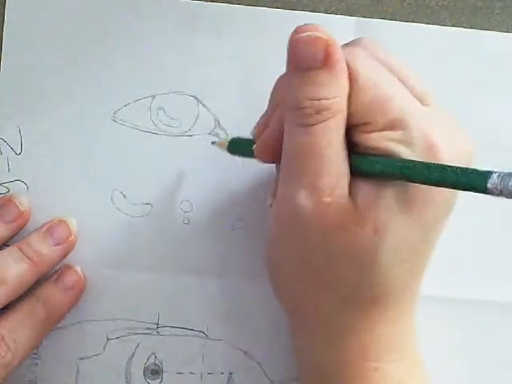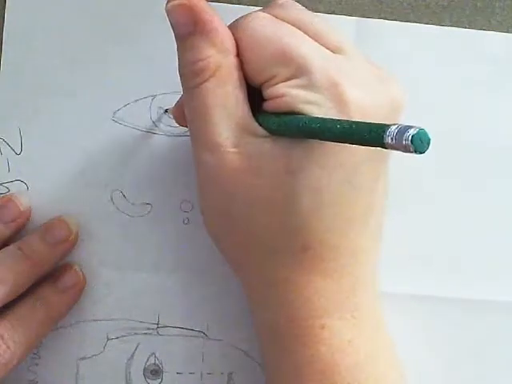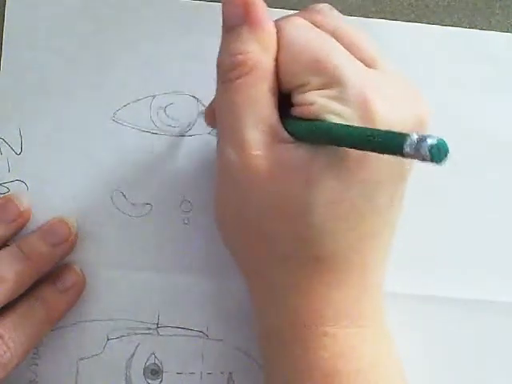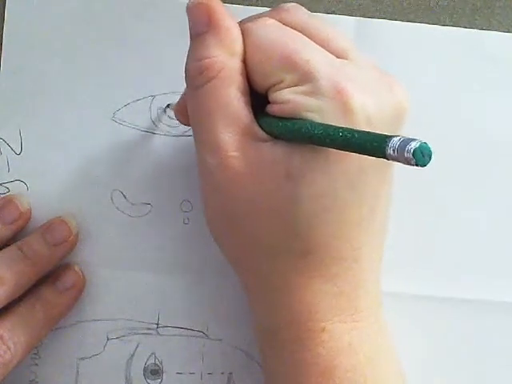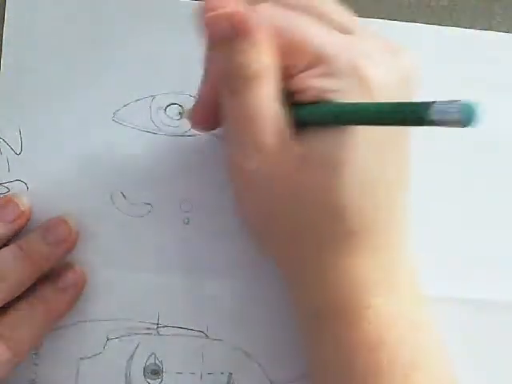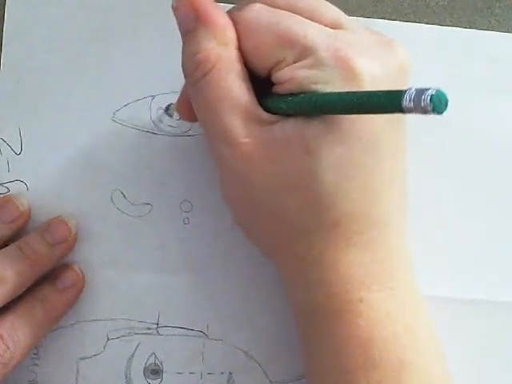All right, and then I'm going to sketch in my pupil and try to keep it in the center. So think of your iris like a donut. And now this is the center of the donut, and stay away from your highlight though. Okay, so we know we can color that in dark.